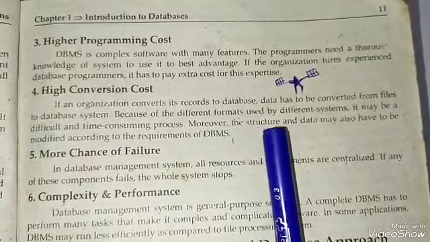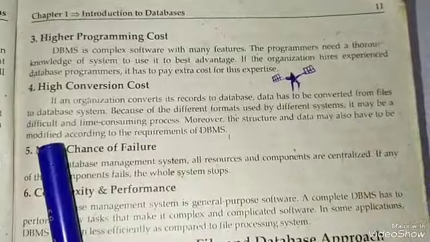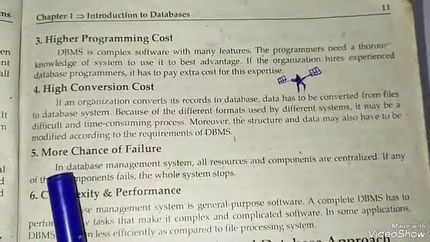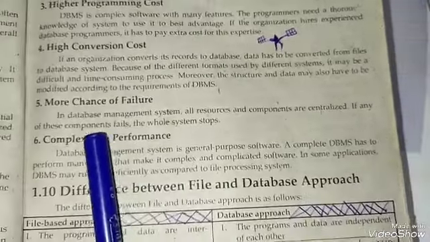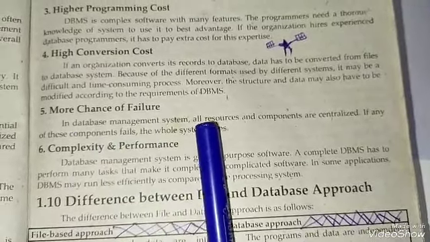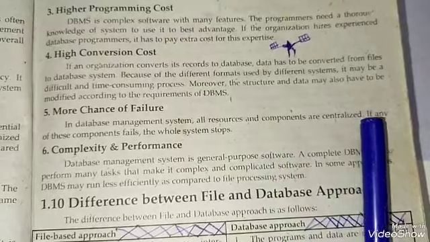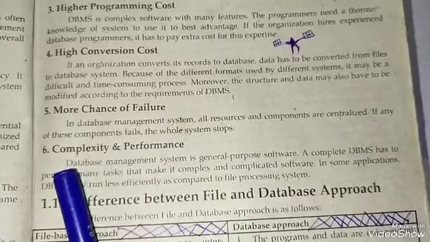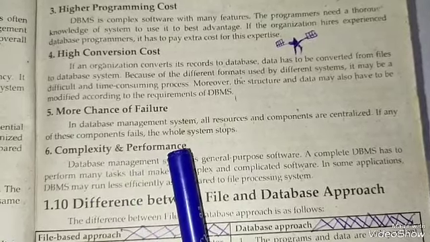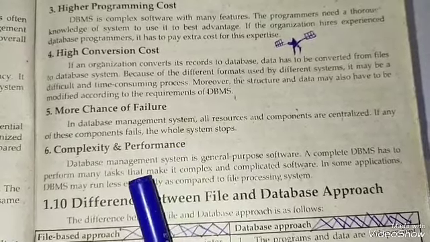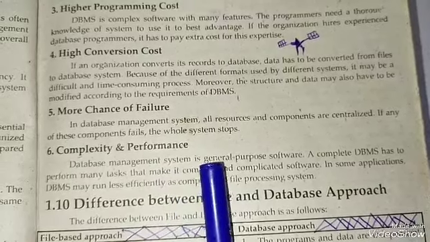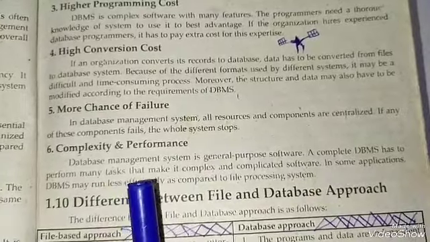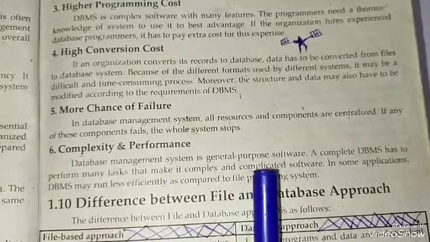organization converts its records to a database, data has to be converted from files to the database system. Because of the different formats used by different systems, it may be a difficult and time consuming process. Moreover, the structure may also have to be modified according to the requirement of the database management system. More chance of failure. In a database management system, all resources and components are centralized. If any of the components fails, the whole system stops.